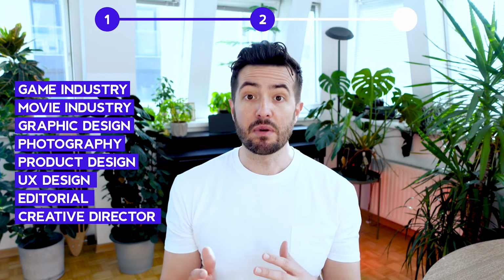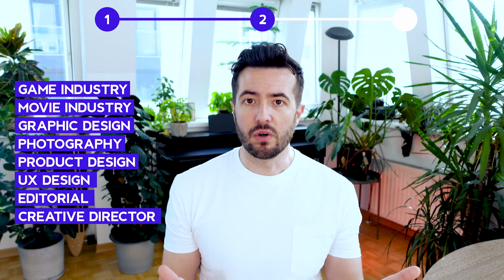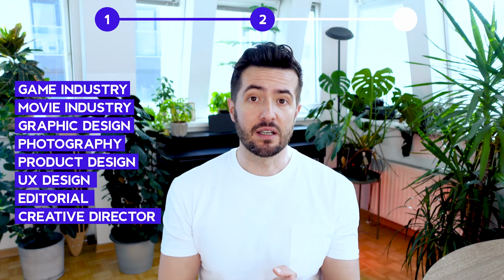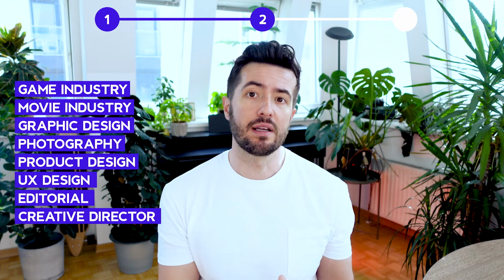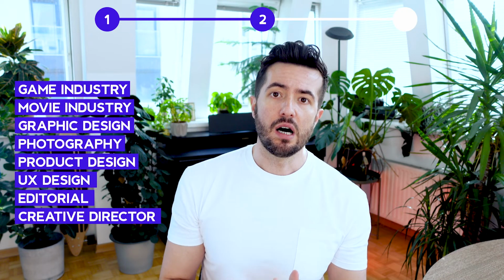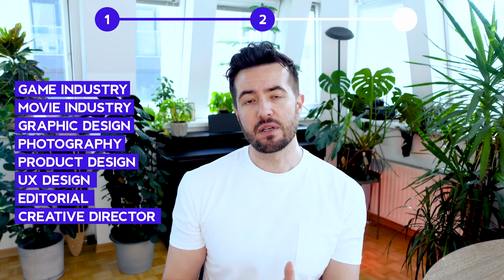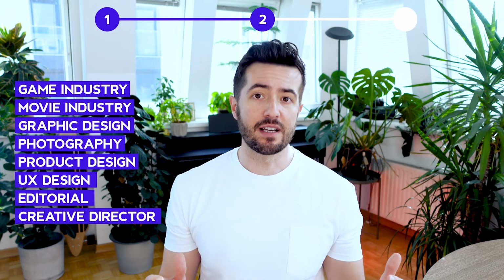In the second scenario, let's say you are interested in a specific field, but it is not directly correlated with architecture. What I mean by that is maybe you want to get into the film industry, or game industry, graphic design, or maybe you want to do animations, anything that is not directly correlated with architecture, right? You can still find a niche and bring your skill set to find a place in the industries.